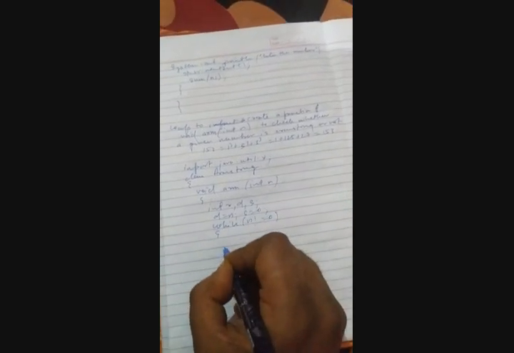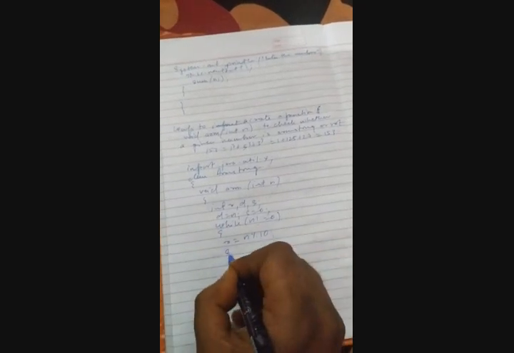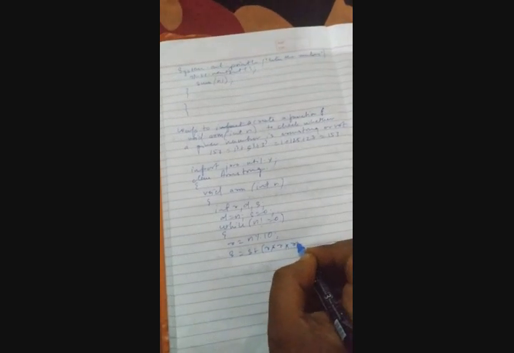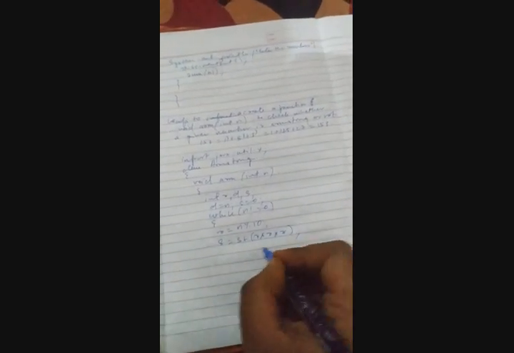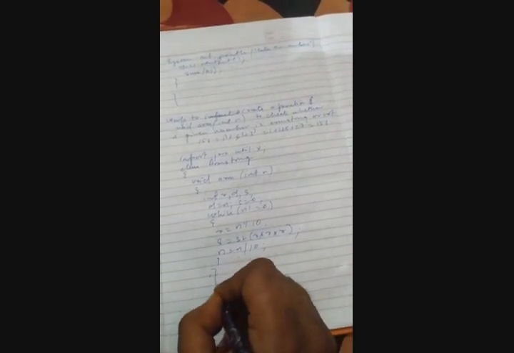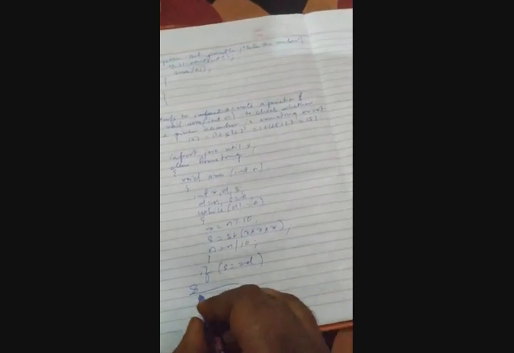Now d equals n, s equals 0, while n is not equal to 0, r equals n mod 10, s equals s plus r into r into r, n equals n divided by 10.